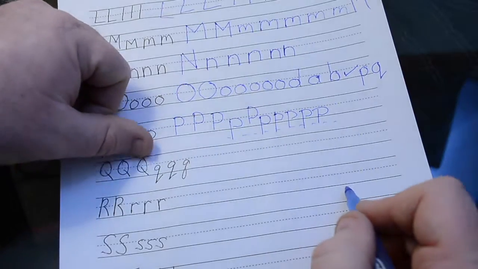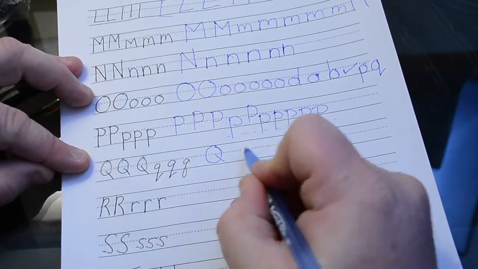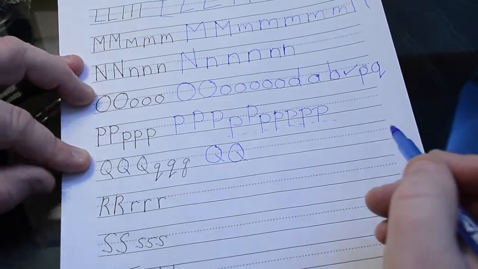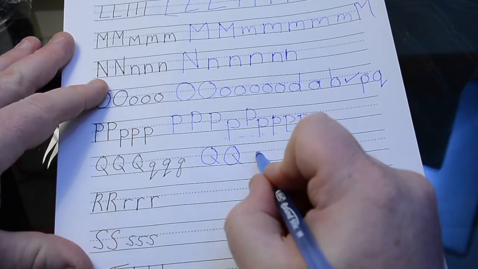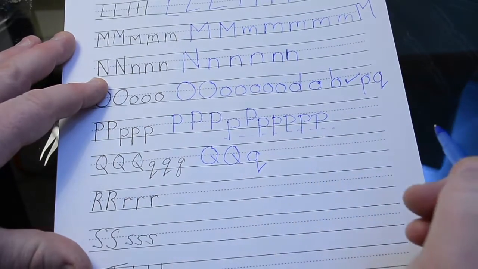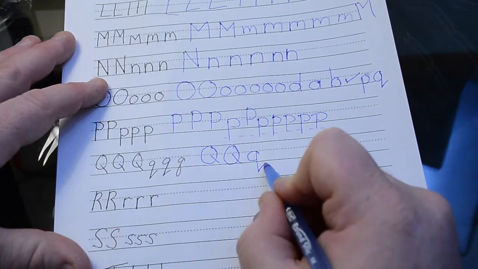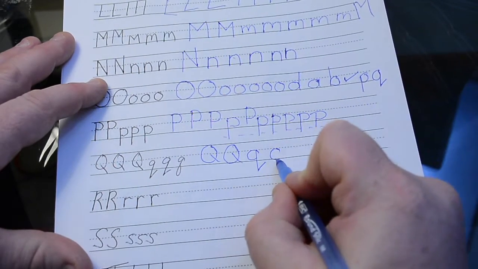Q. Now I'll show you two ways. You can see I do mine. Okay, so this is a Q capital. A small q would look like a C or a circle with a line straight down, just like a P, and then a little 45-degree back up.